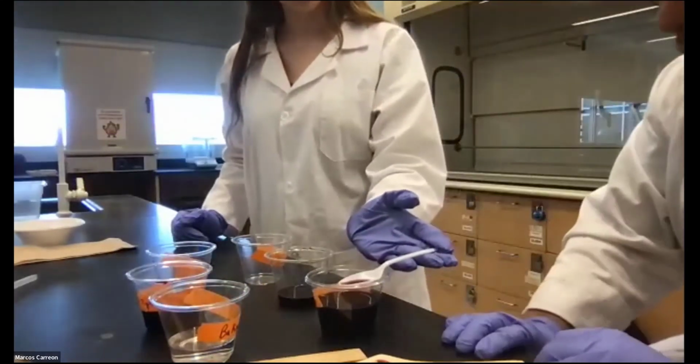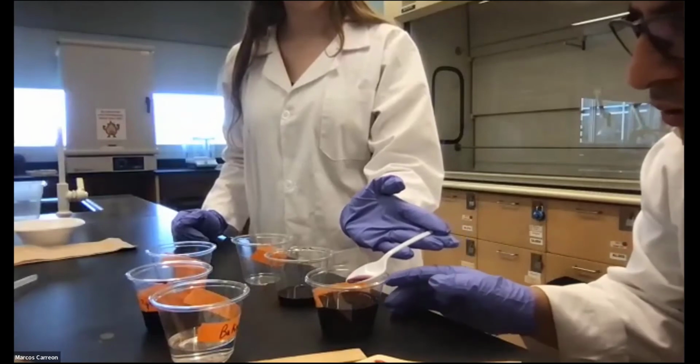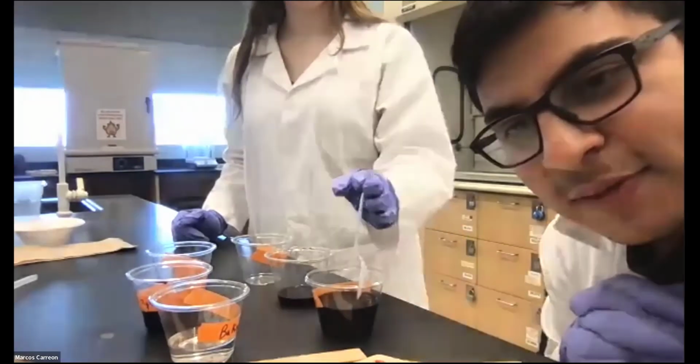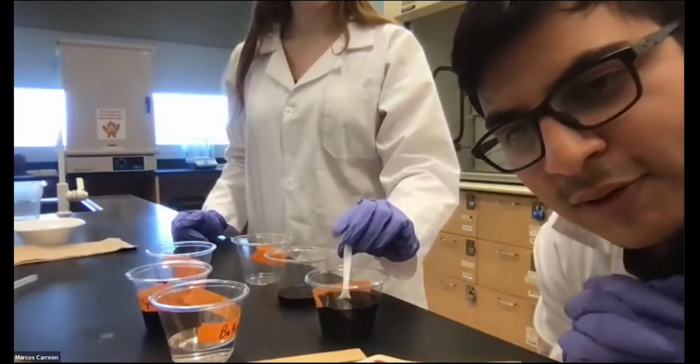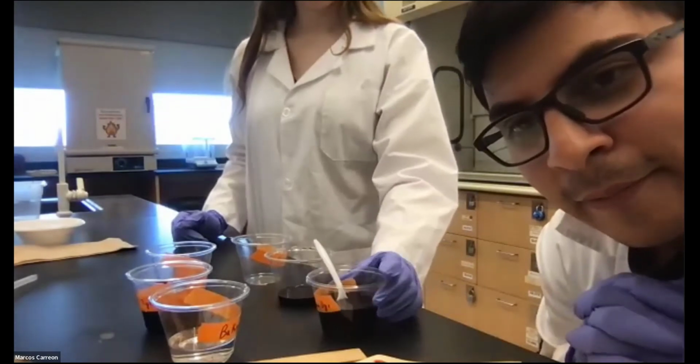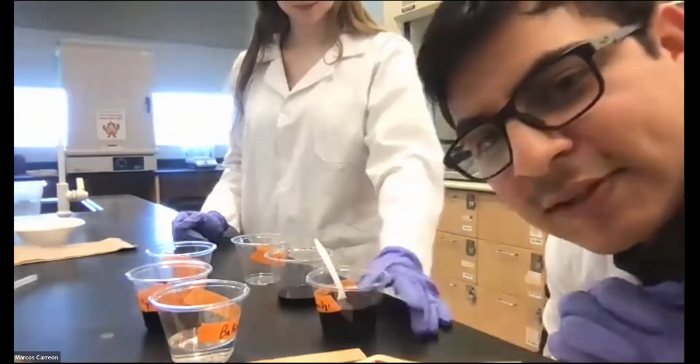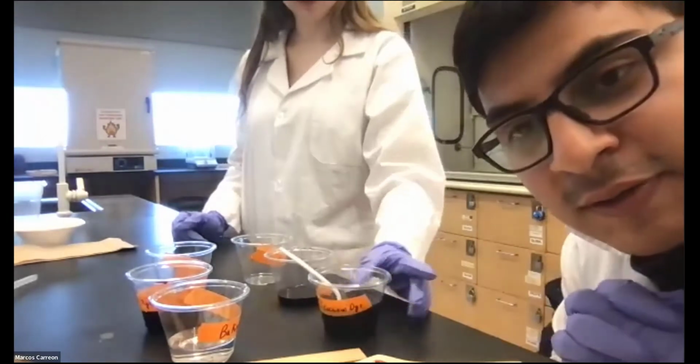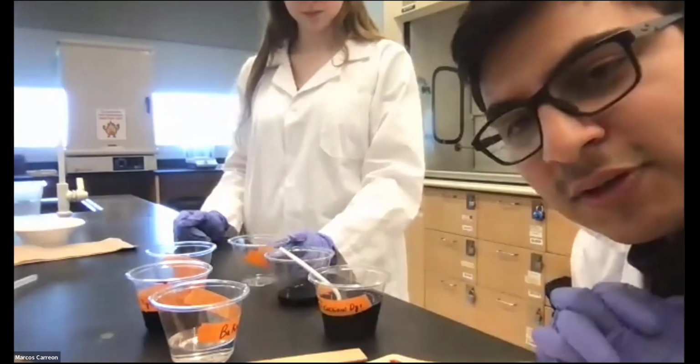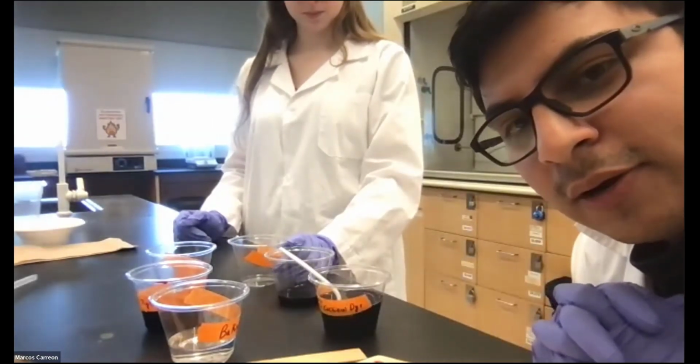So we're adding the basic solution to the indicator. So that's what's happening. That's why it's turning darker. So if it's darker, maybe what's going to happen when we add the acid, which our vinegar is, to the solution? Should it get darker or brighter?